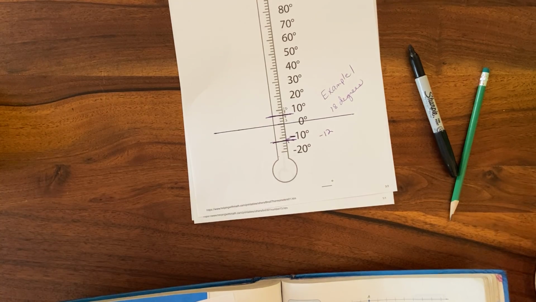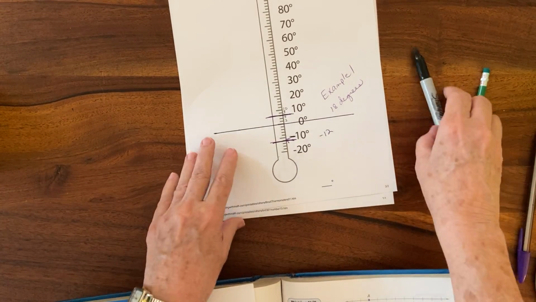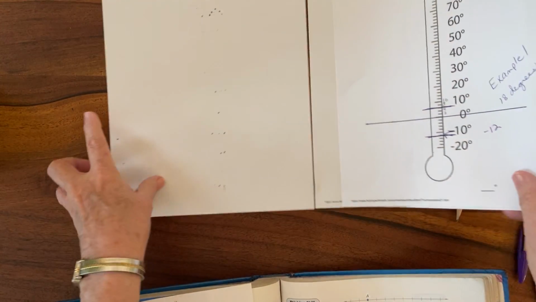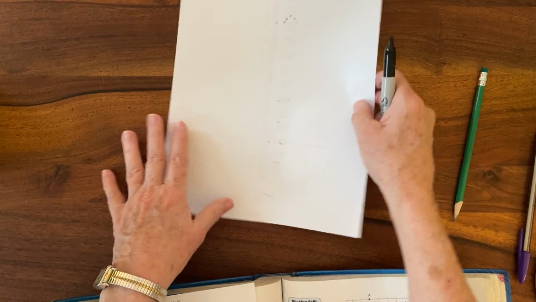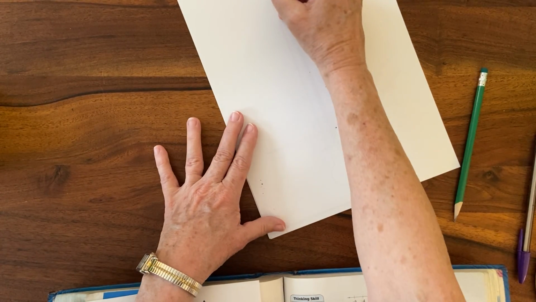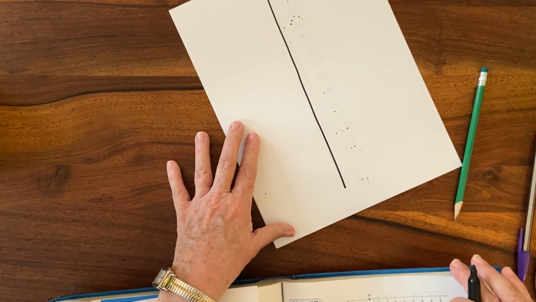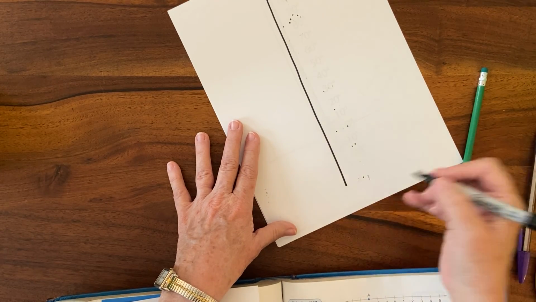The highest temperature recorded in Death Valley is 134 degrees. Oh my goodness. Okay, so I'm going to run out of my little temperature things. I'll draw my own. So 134 degrees, and the lowest is 15. So I don't need any negative numbers.